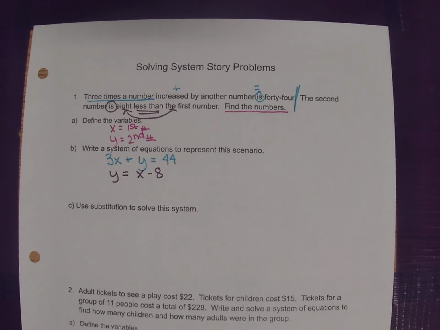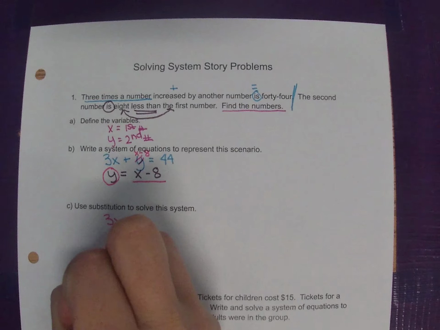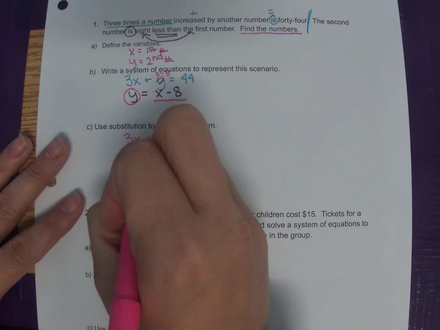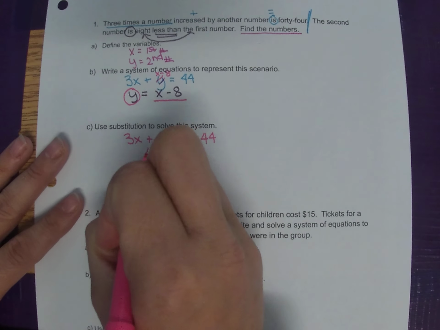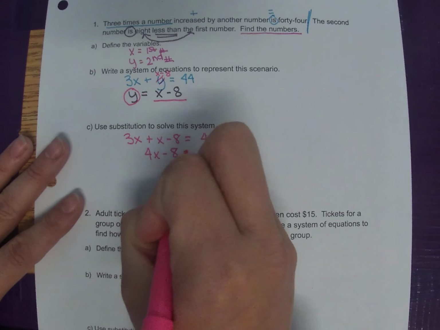Now, technically speaking, we can solve this by any method that we want to solve this with, but this problem is set up for substitution, right? We have this X equals or Y equals, okay, which says anywhere that I see Y, I can replace it with X minus 8. So this Y is gonna get replaced with X minus 8, and I'll have a new equation that says 3X plus X minus 8 equals 44, and then that's just something I need to solve just with our basic solving equation skills.